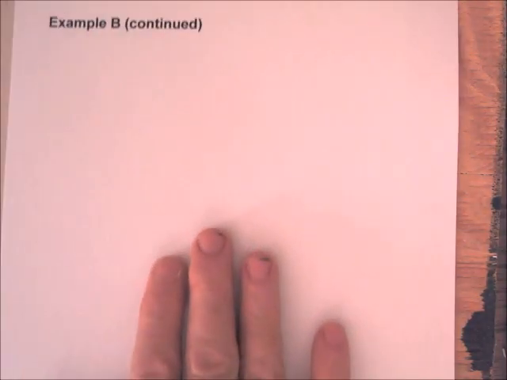Let me actually make the graph. We have basically enough information to make a pretty good graph here.